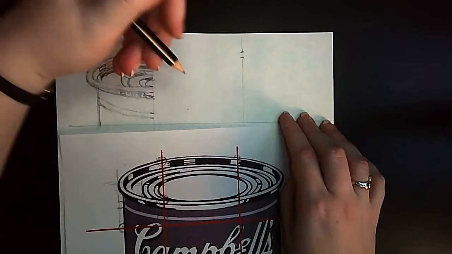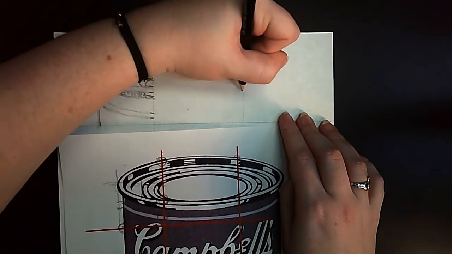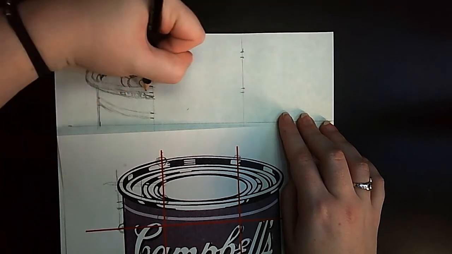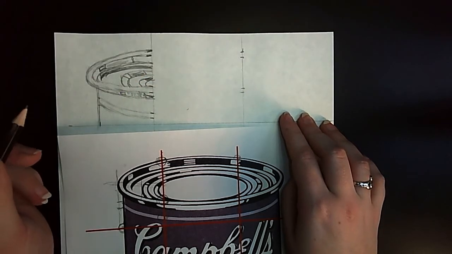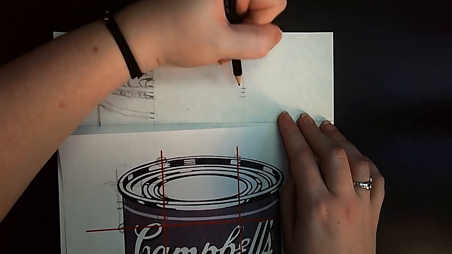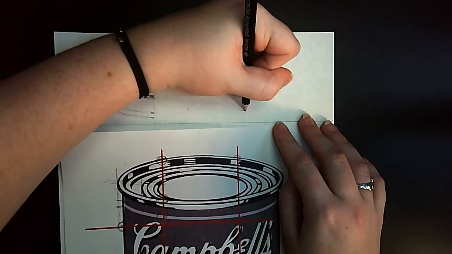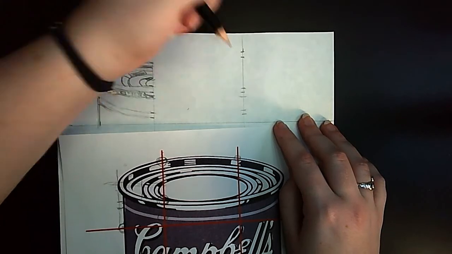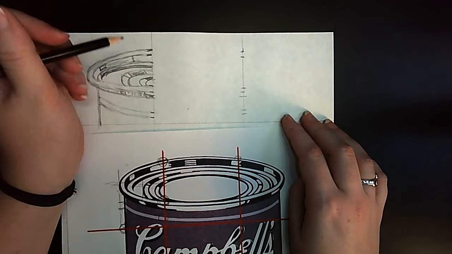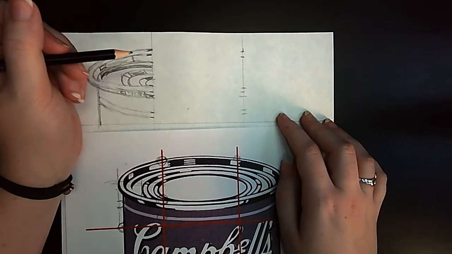And these lines are also pretty directly across. Alright, looks good. Luckily, this can is pretty symmetrical, so a lot of these are just going to be out in the same place.